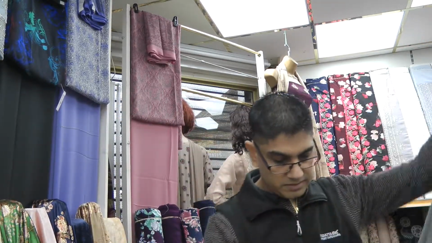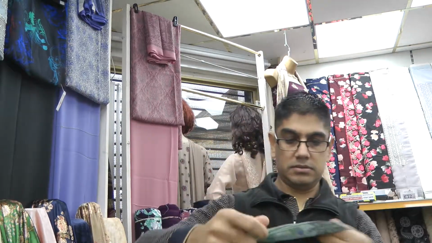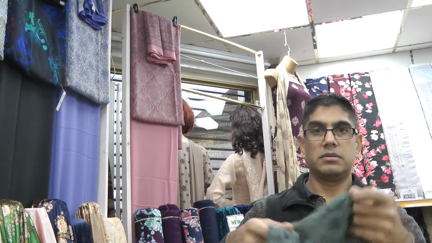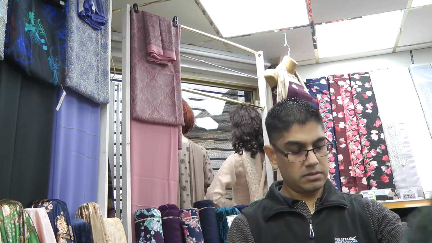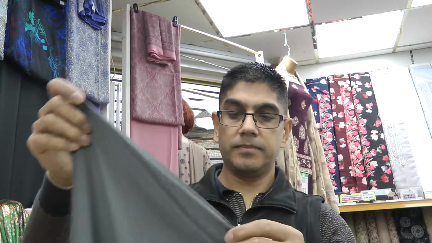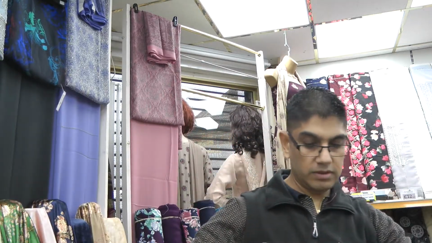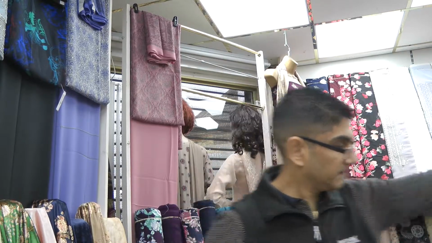That's the kameez done. That's the shalwar, dupatta. Whether they come on a roll or whether they come in the packets, that's how Vaishali sends out these suits.